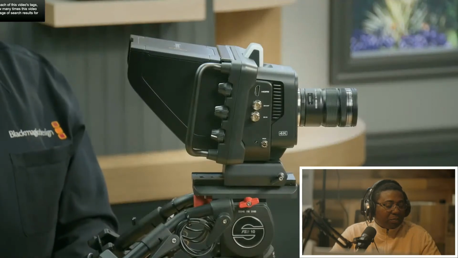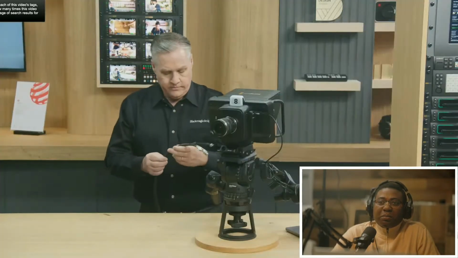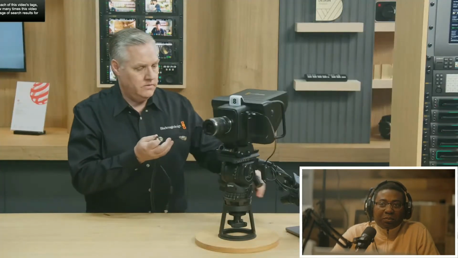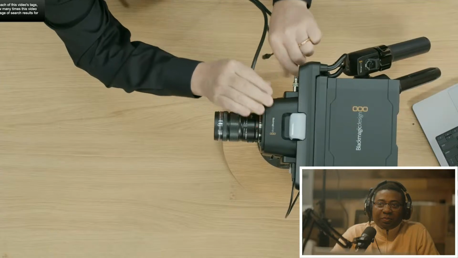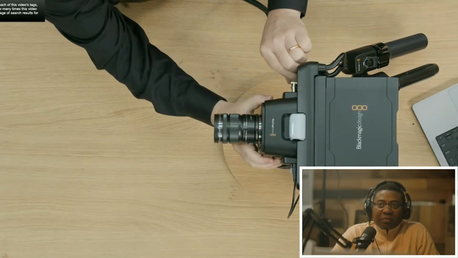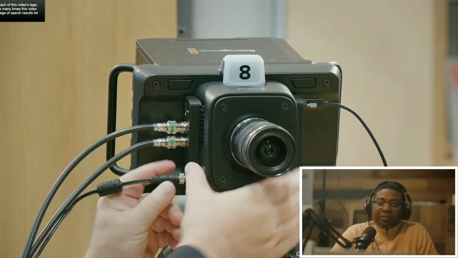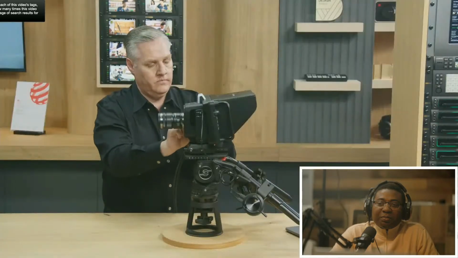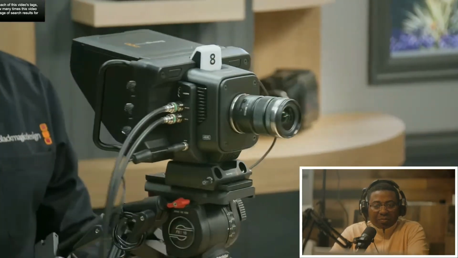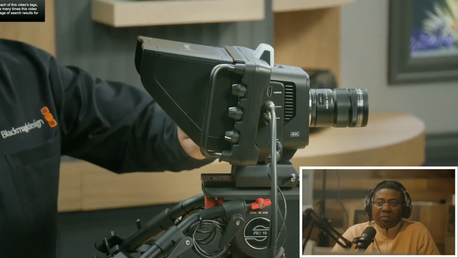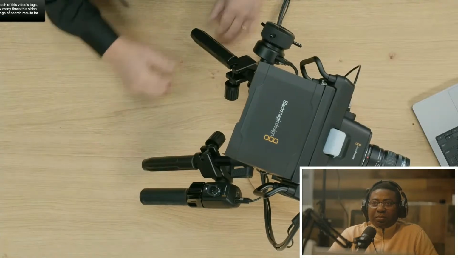So let me show you how it works. I'll plug in the 12G SDI. I've got some 12G SDI connections around here. I'll swing it around without bumping into my computer. I'll plug in some power. Screw up the nut. There we go. So now it should be powering up. There we go, turn it on. So we've got a picture. It's zoomed in. So it's really nice.